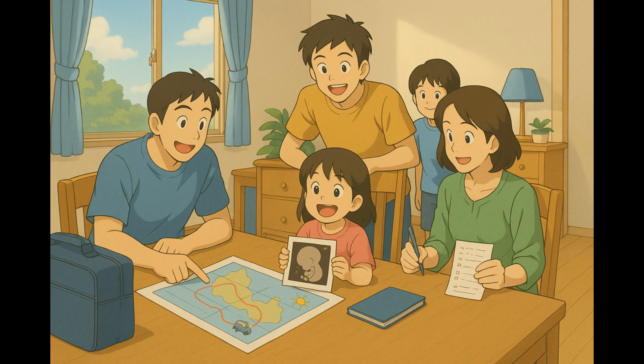In this analogy, the fertilized egg is like the initial travel plan. The 38-week development period represents the journey itself with all its stages, and birth is the final destination, marking the successful completion of the trip.